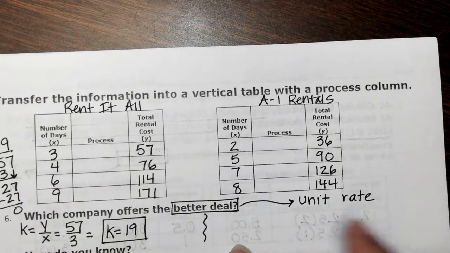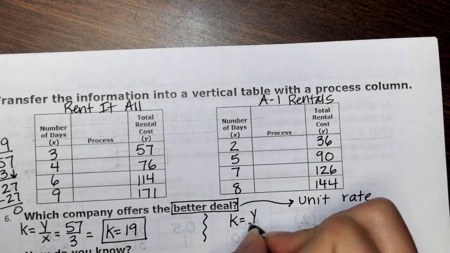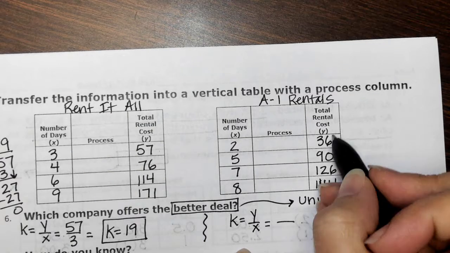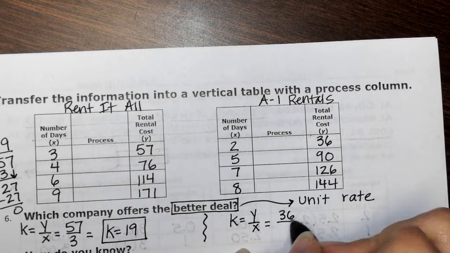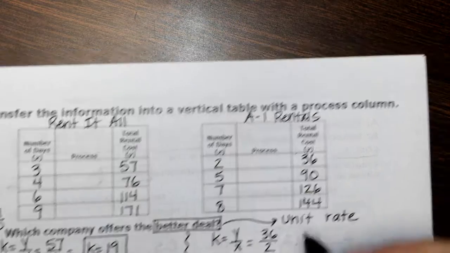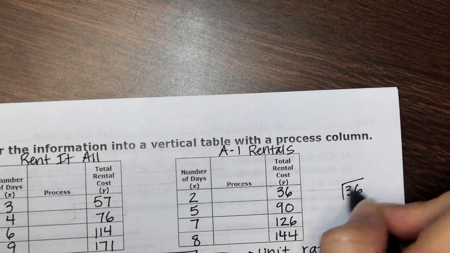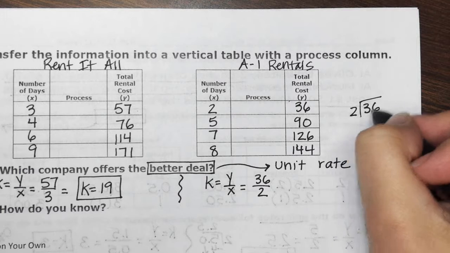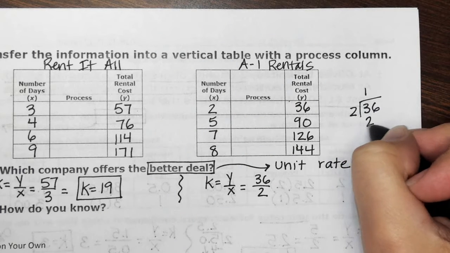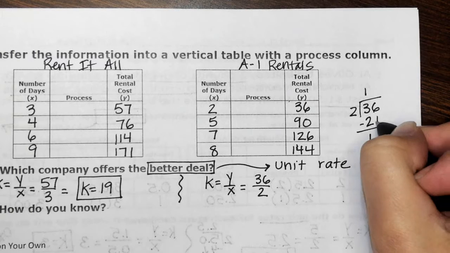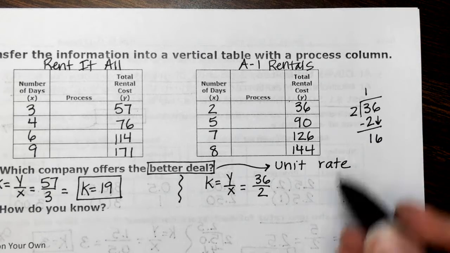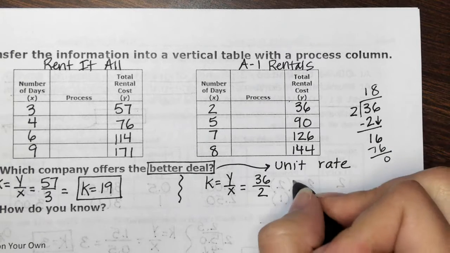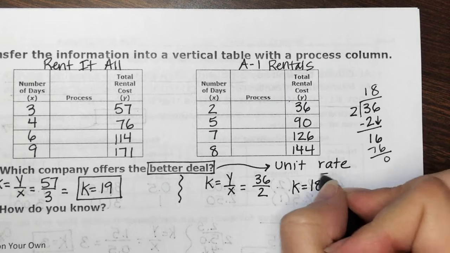All right, over here at A1 Rentals, again, K equals Y divided by X. Our unit rate is the same as our K value. Our Y value is 36. Our X value is 2. 36 divided by 2. 2 goes into 3 one time. 1 times 2 is 2. Subtract, we get 1. Bring down our 6. 2 goes into 16 8 times. And we're done. So our K value here is 18.